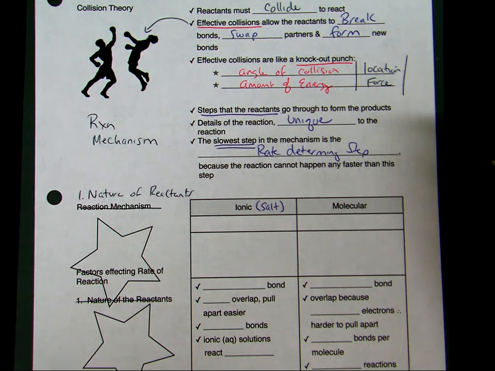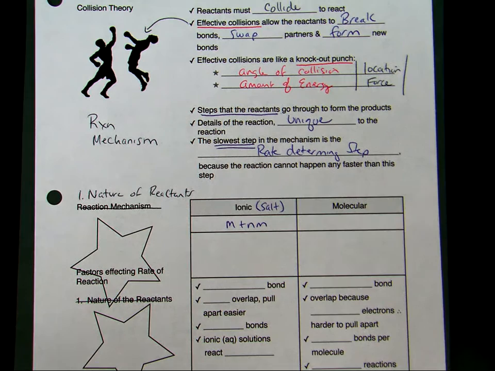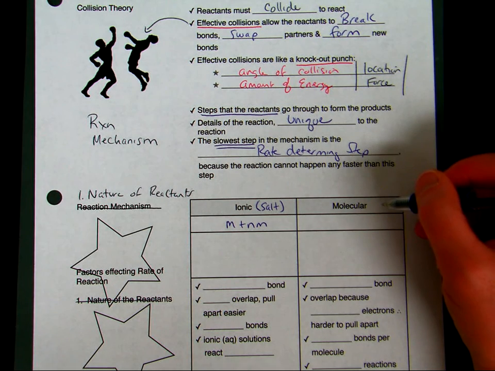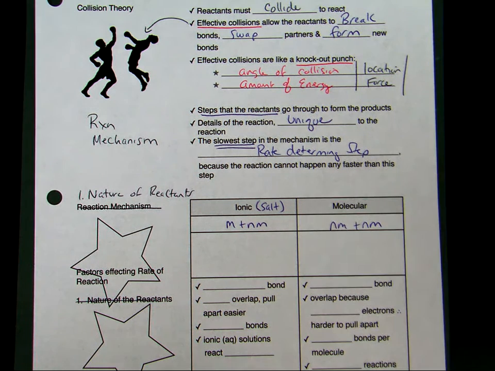So ionic, we typically use a quick look at the elements in the formula, and if it's a metal bonded to a non-metal, we say it's ionic. If it's molecular, then we're looking for all of the elements present to be non-metals. Let's draw a couple of examples so we remember our drawings and how that might lead us into how this fits into the kinetics. So ionics, a salt.